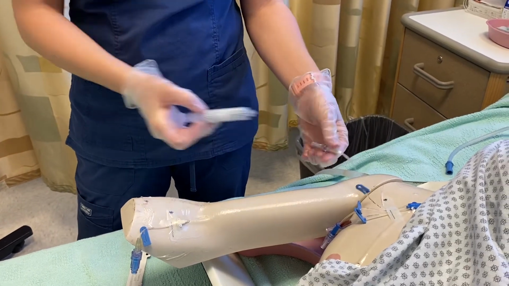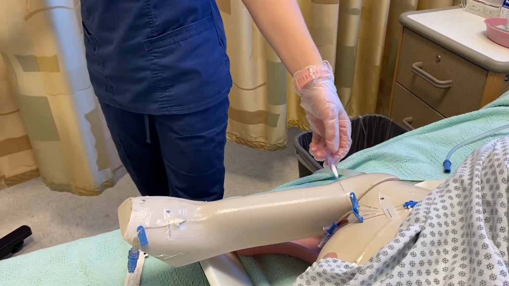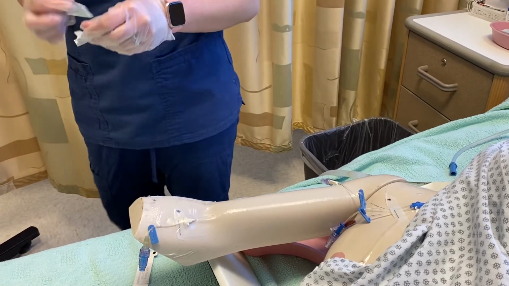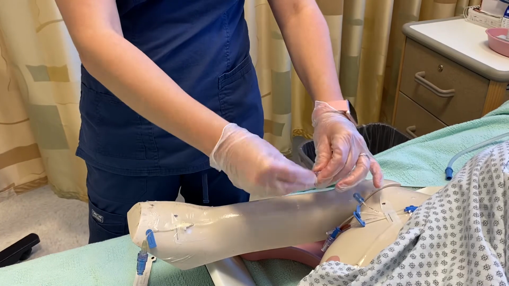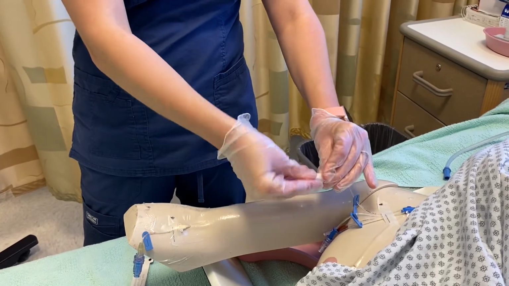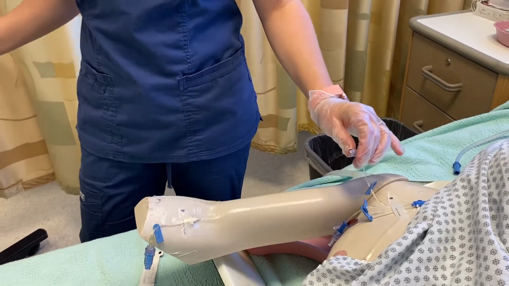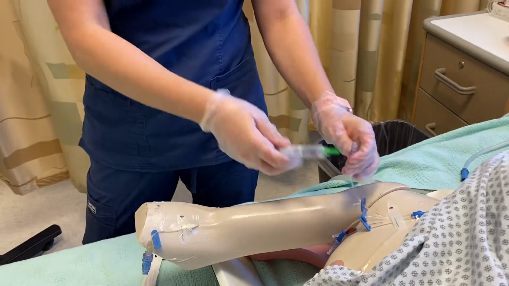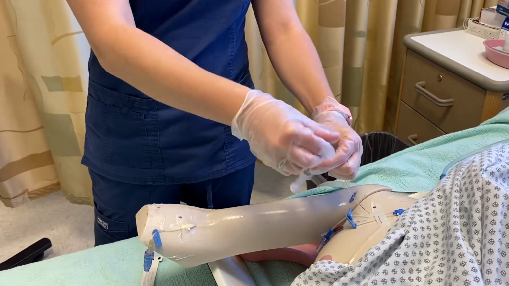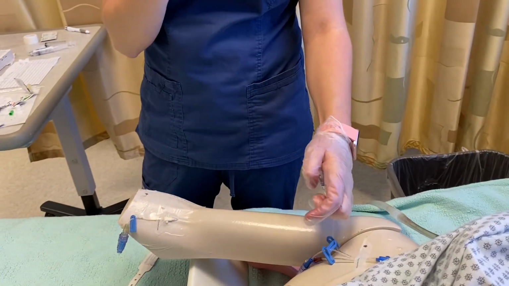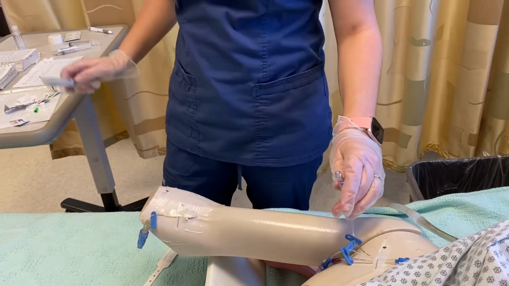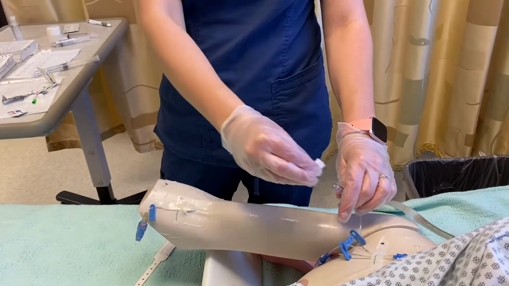Take that one off. Clean one more time. And do another flush because he was saline locked. Make sure there's no air. And I just touched the end of that, so I'm going to clean it again.